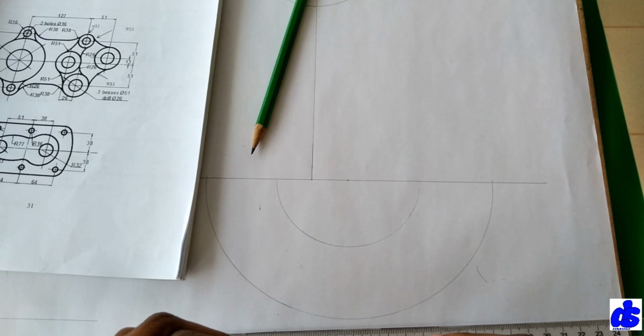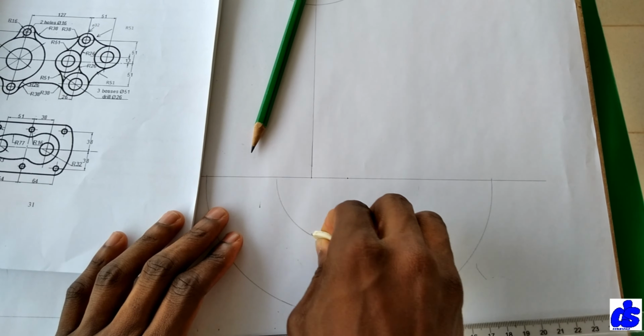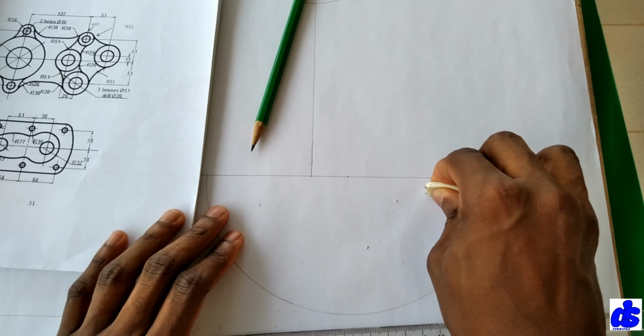Sorry, wrong position. You're supposed to stand at the midpoint of the line.